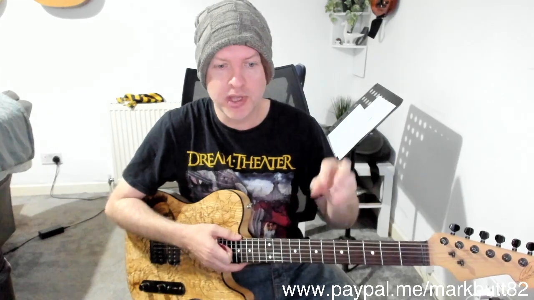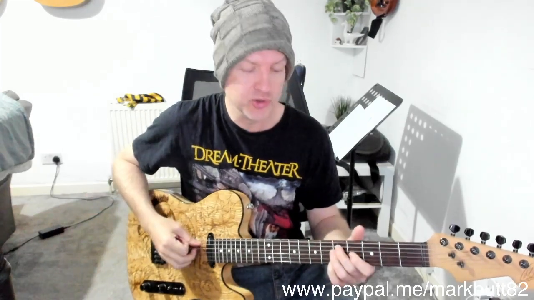Most people know all these chord shapes. It's just a case of being able to see them, visualize them without playing them, and then strip them down to the bare string groups that these notes are on.